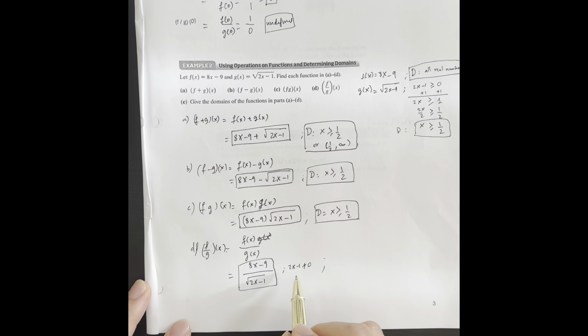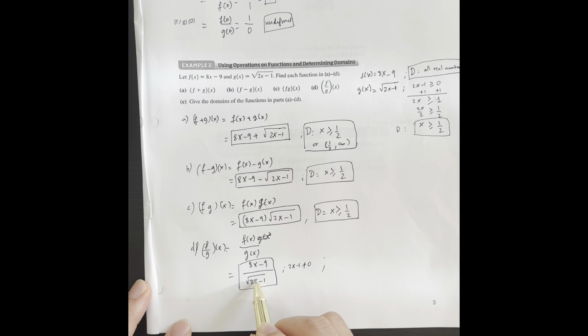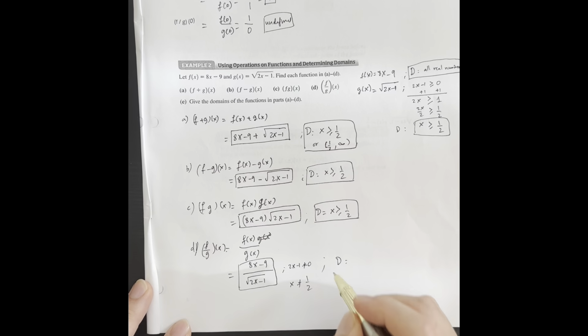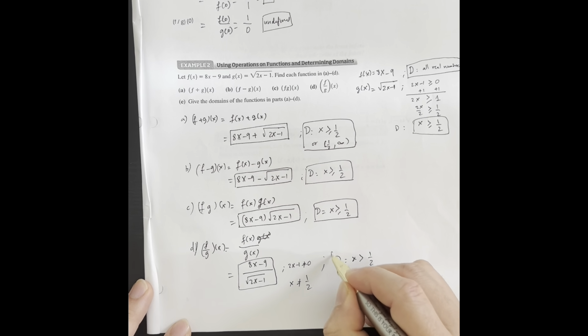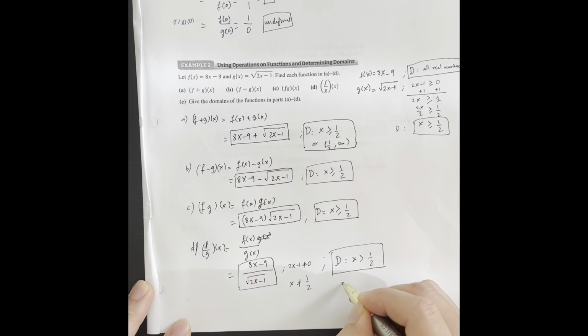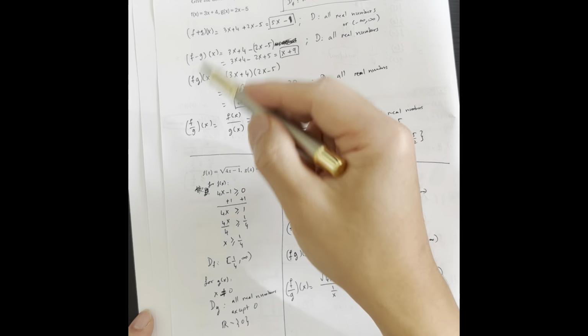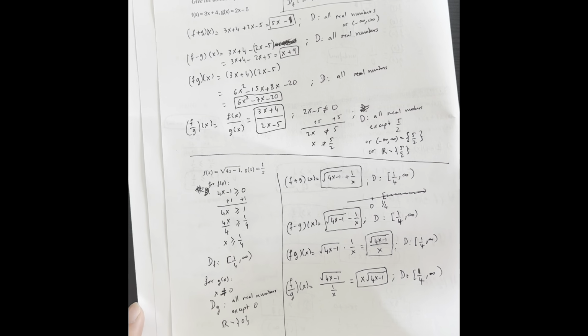In this case, there's a new restriction because we can't have a 0 denominator, so 2x minus 1 cannot be 0, so that means x cannot be 1/2. So the domain is x strictly greater than 1/2, or 1/2 to infinity, with parentheses. Go ahead and work on these problems and then check the answers.